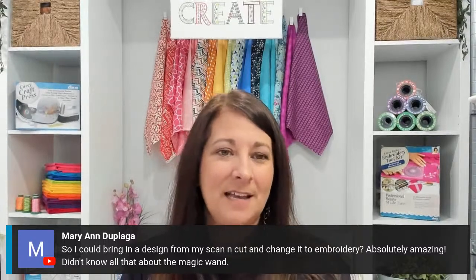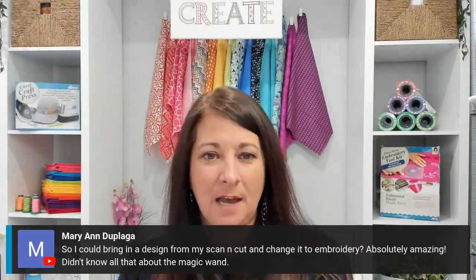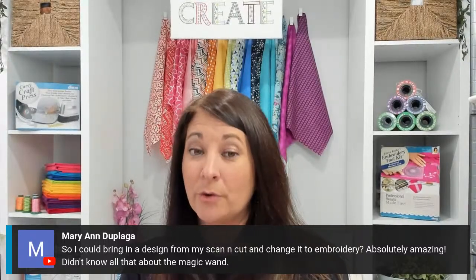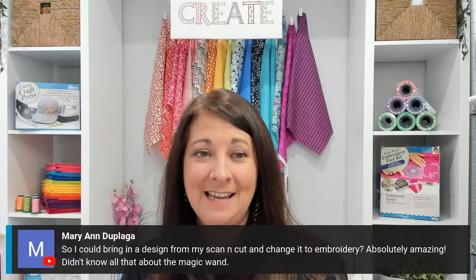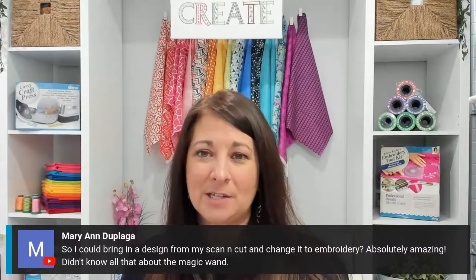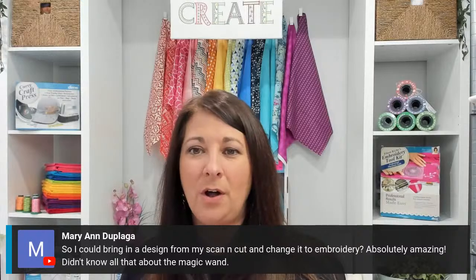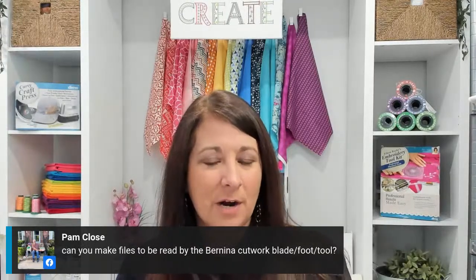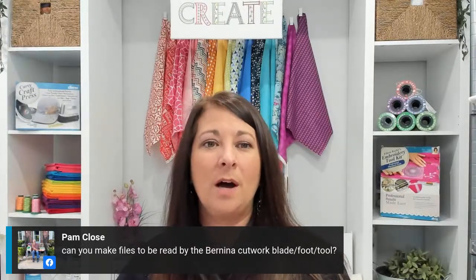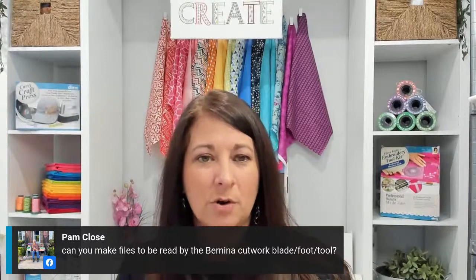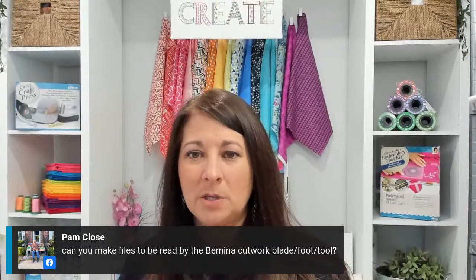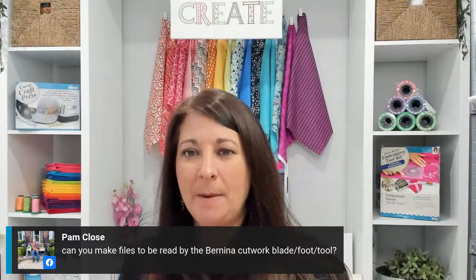And then Marianne says, so I could bring in a design from my scan and cut and change it to embroidery? Yes, you absolutely can. I know we don't hardly use the magic wand with all the SVG files that are out there. You don't need the magic wand. But if you do have an image that you want to trace, then you certainly can. And we already answered that for Pam about the cut work tool. You certainly can do that.